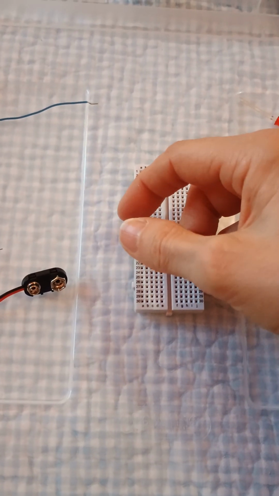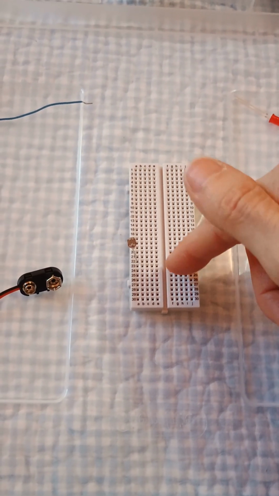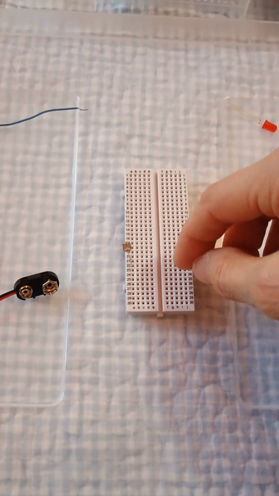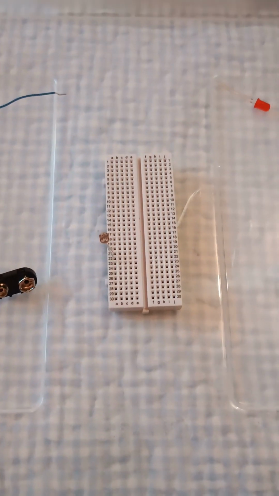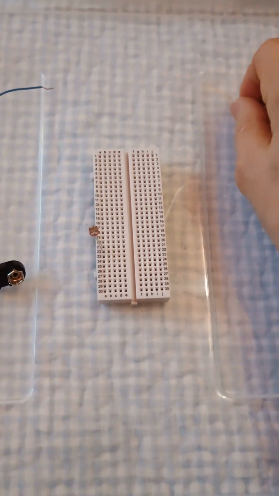I'm going to make sure it connects because this is a solderless circuit board. So remember, I'm not soldering anything together. So I want to make sure there's full contact. So I push down. Okay. My next is my LED. So I pick up my LED.